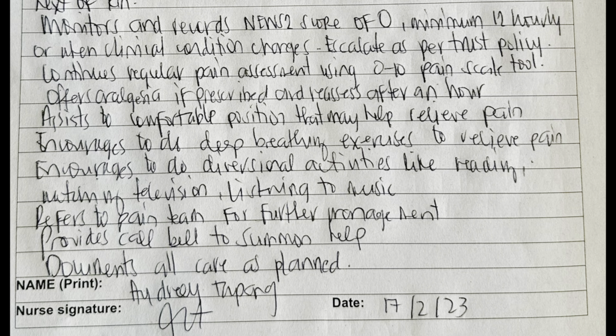One specific intervention for my pain is continuous regular pain assessment using the 0 to 10 pain scale. That's one. Next is, I will offer analgesia if prescribed and reassess after an hour. Remember, every time you administer something, you always have to reassess for the effectiveness of that medication.